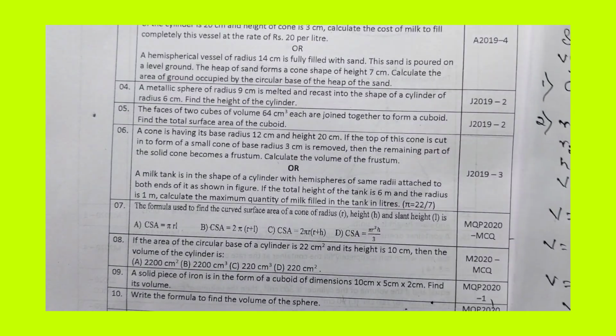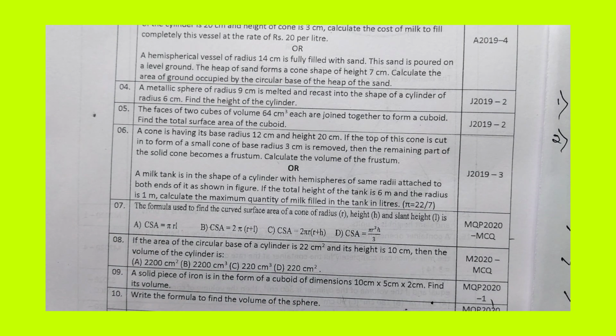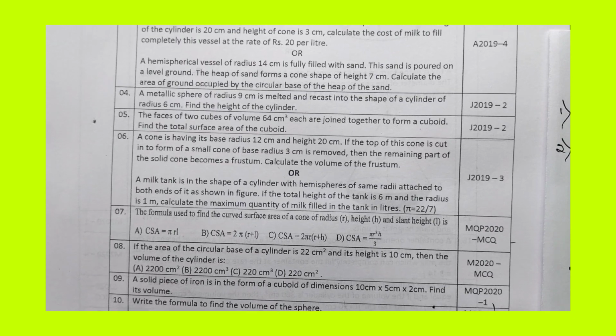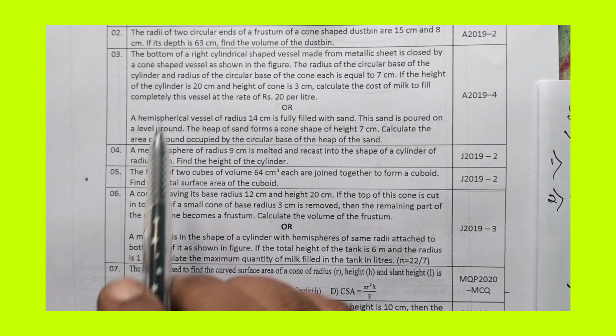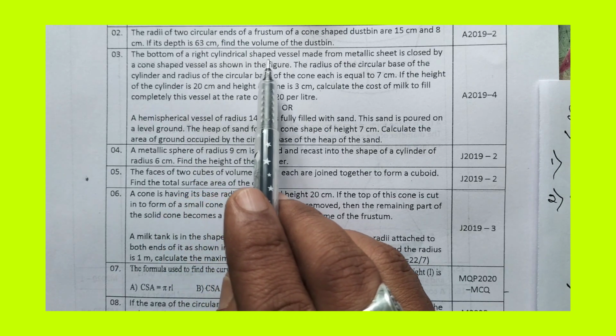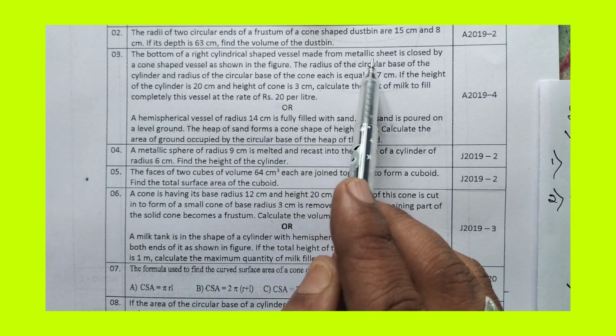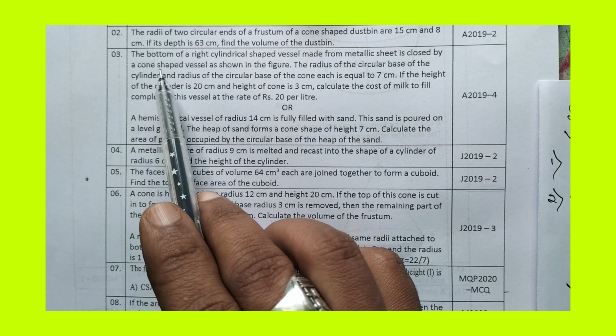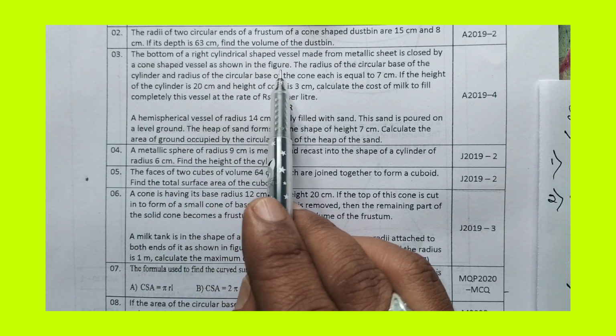Now let us move to the third question. The bottom of a right cylindrical shaped vessel made from metallic sheet is closed by a cone shaped vessel as shown in the figure.